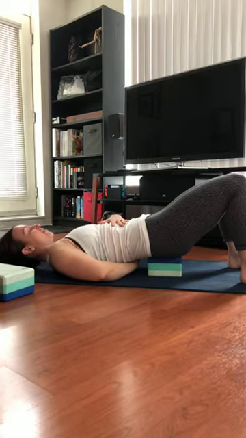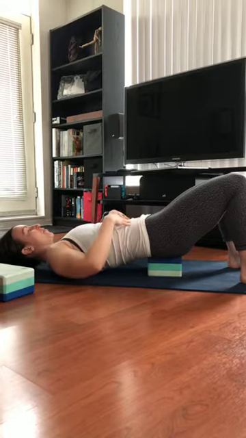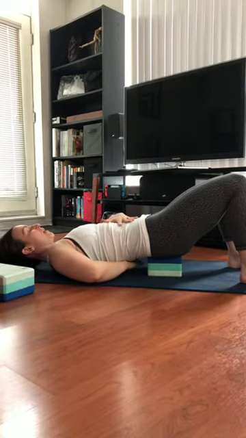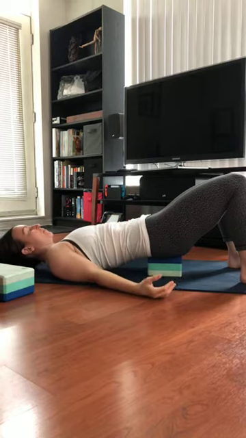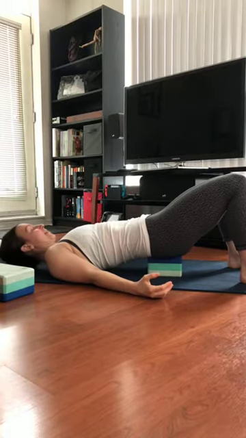Let the rib cage descend down, as well as the front of your hip bones. And just start the process of settling through that back body, letting that front body come down towards that back body. All right, so let's take 2 breaths here, and then we're going to get right into it.